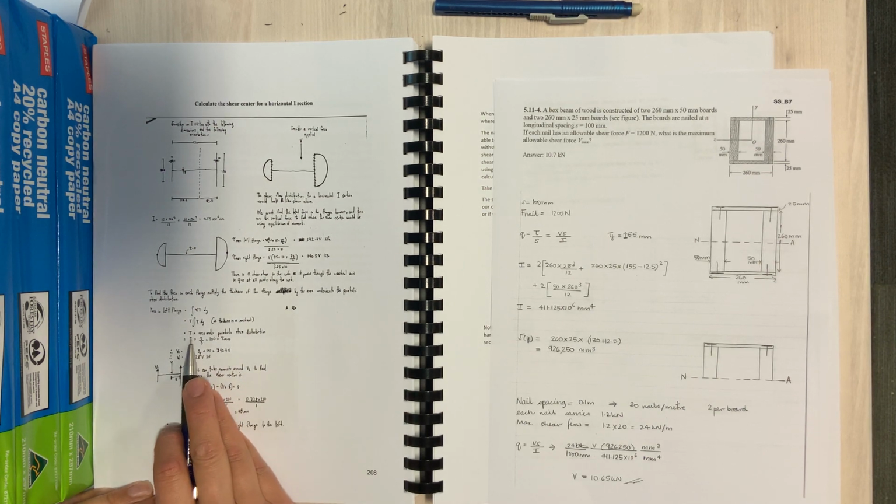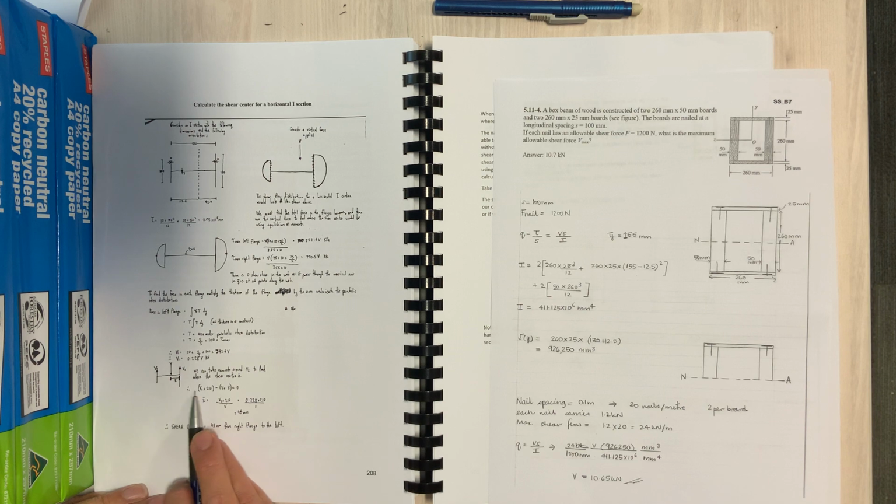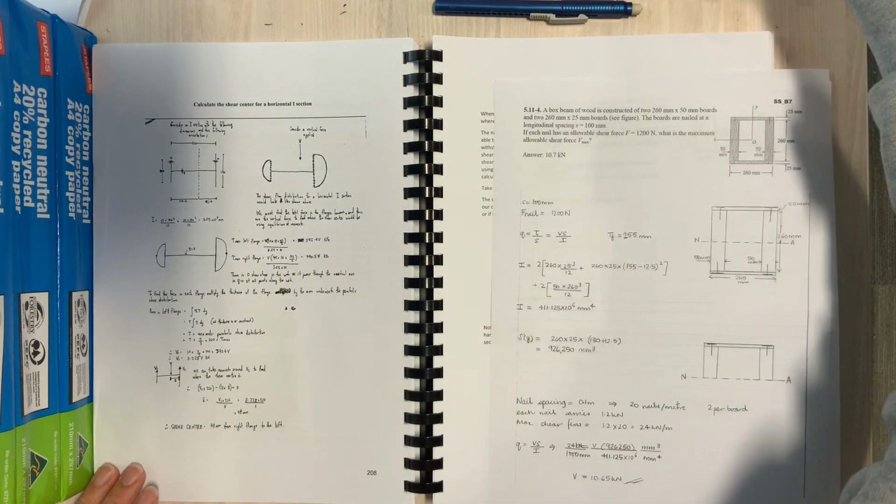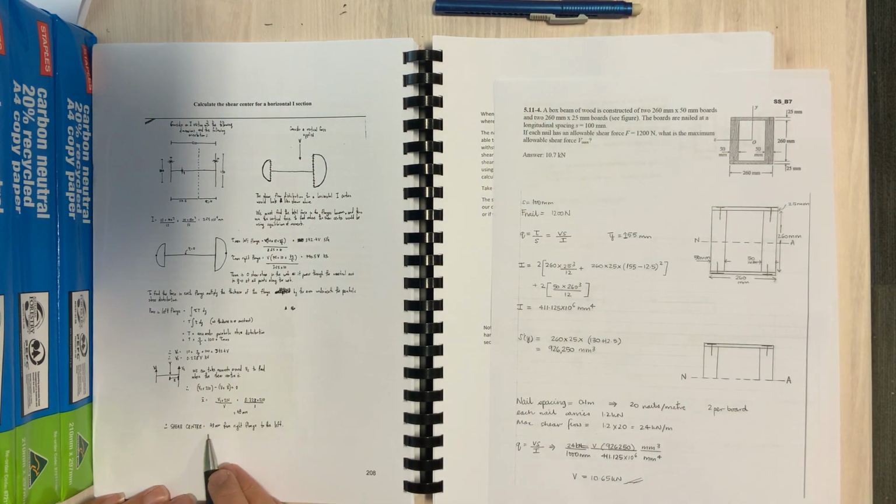I think he's got the equation there, and then he can work out the moment relative to each side, and then from there he works out the position of the shear center from the left. So you can see the calculation for that.